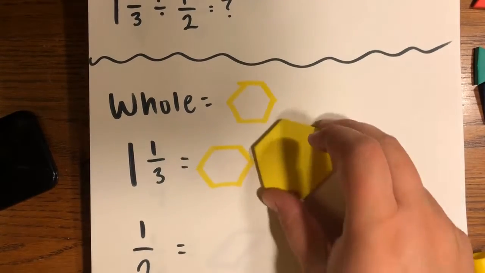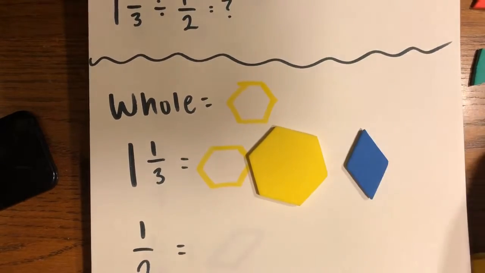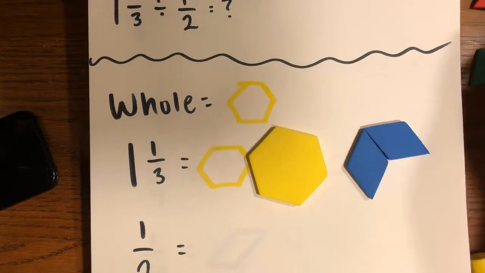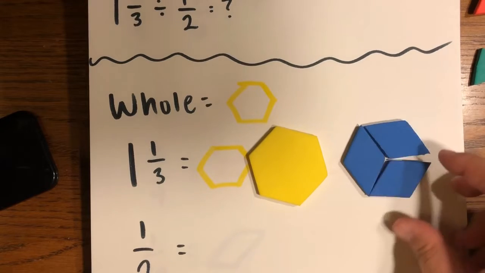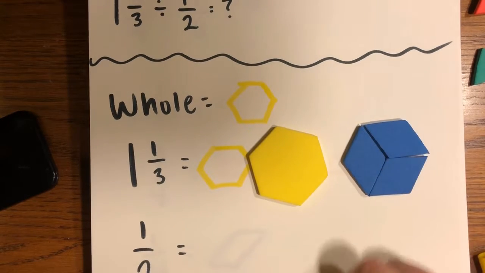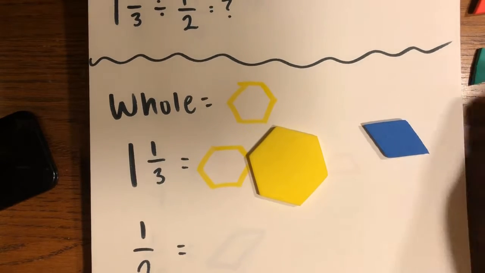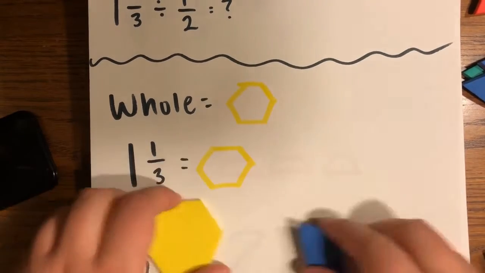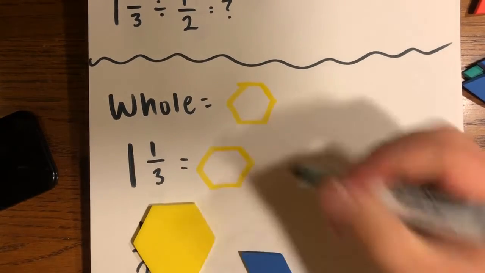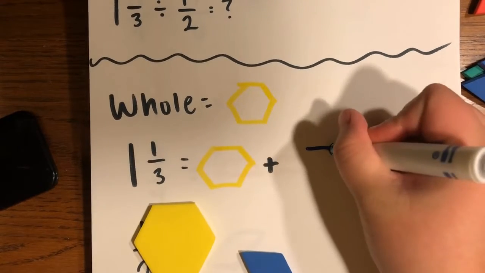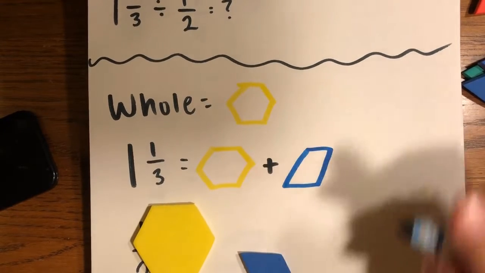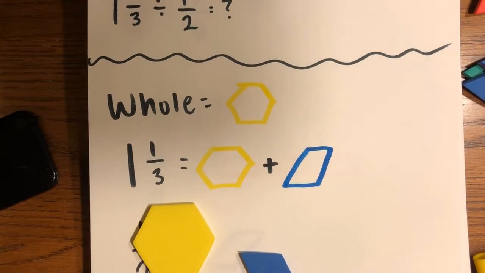So we figured out last time that 3 rhombuses would equal 1 hexagon, right? So therefore a 1/3 would just be 1 rhombus. So 1 1/3 is a hexagon plus a rhombus. And they're all badly drawn.